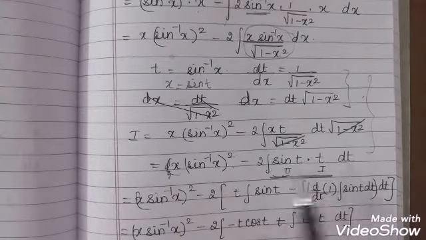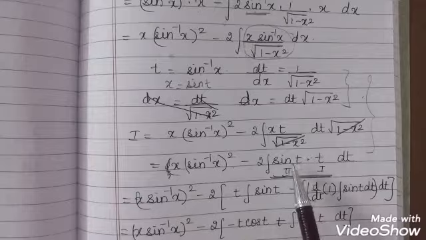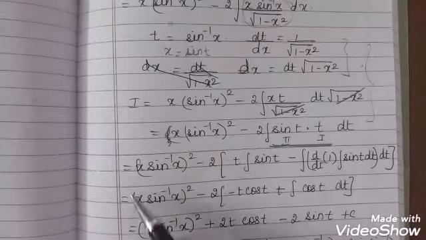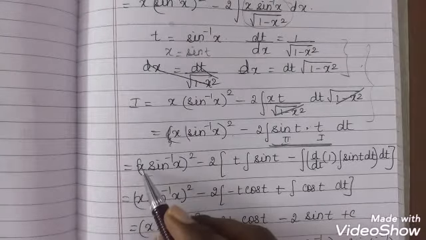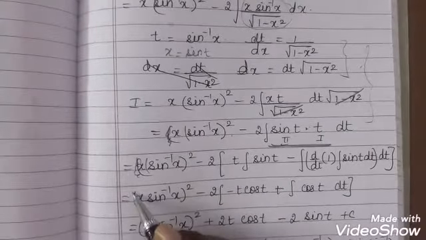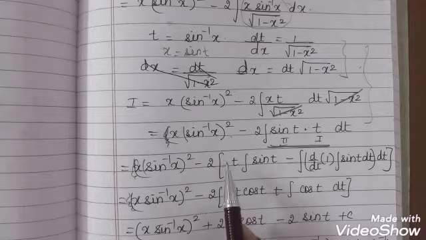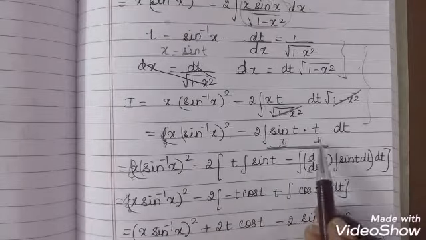T into sine t. So you know this is algebraic. This is nothing but trigonometric. So you will have it as 1 and 2. So here it is x into (sine inverse of x) the whole squared, minus, what will I get? 2 into integral of, okay, come.